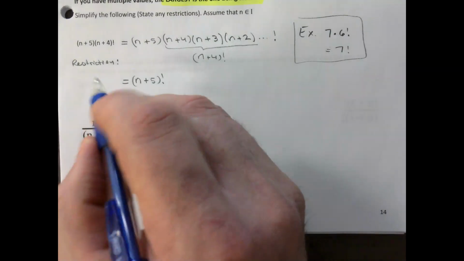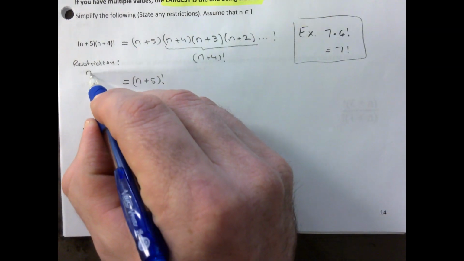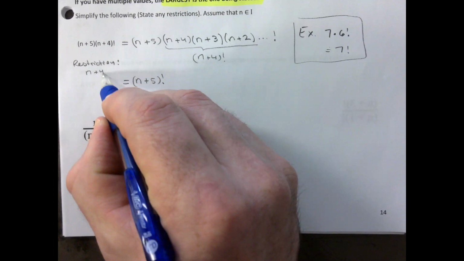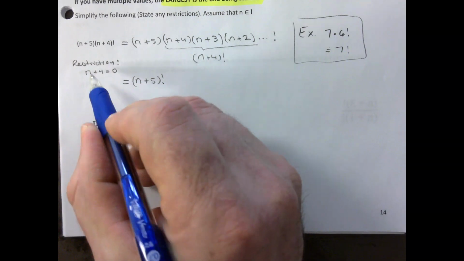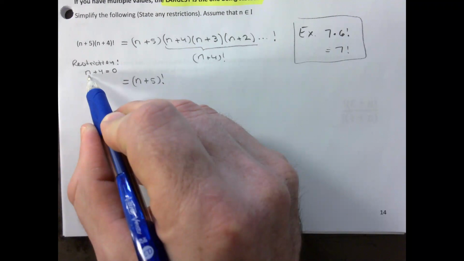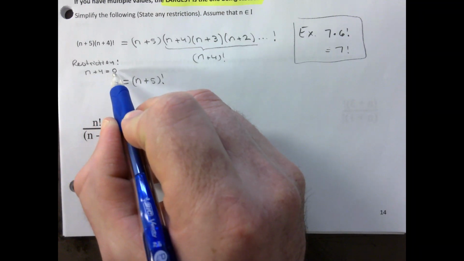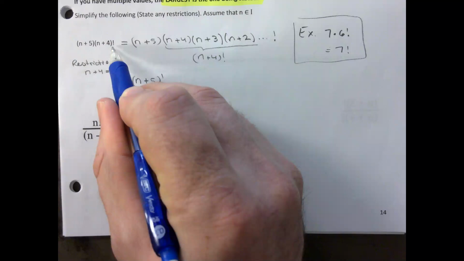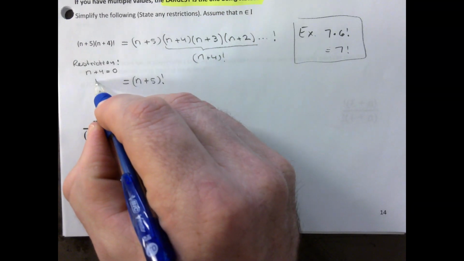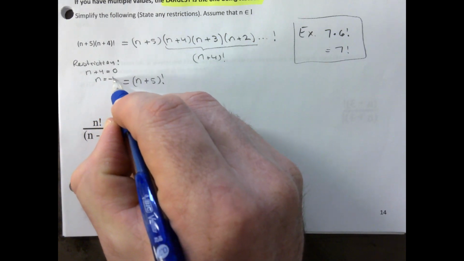So in this case, n plus 4, what would we need for n to have 0? Because we could do 0 factorial. 0 factorial is just 1. N is equal to negative 4, right?